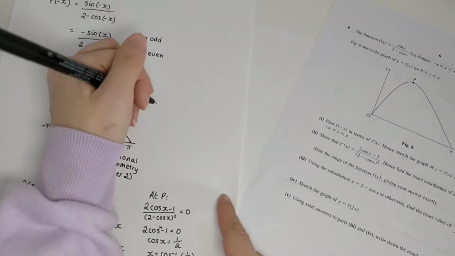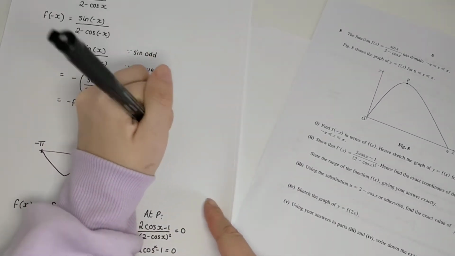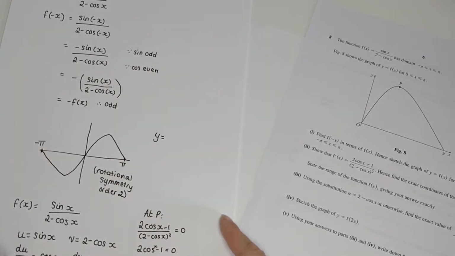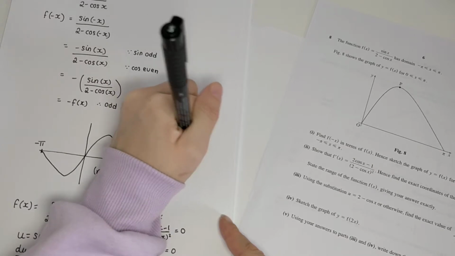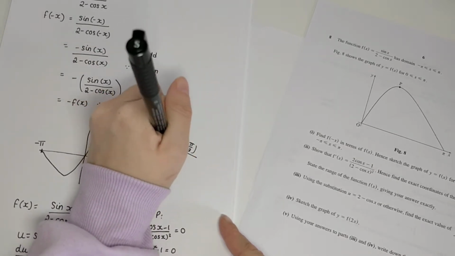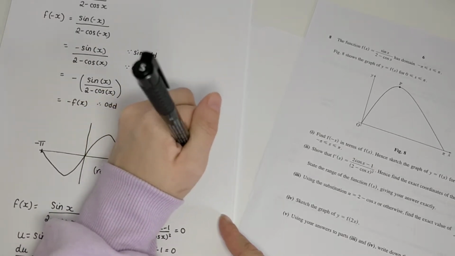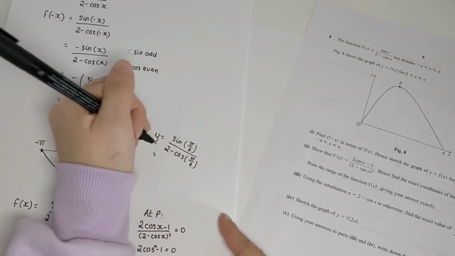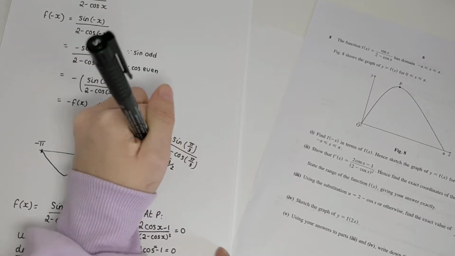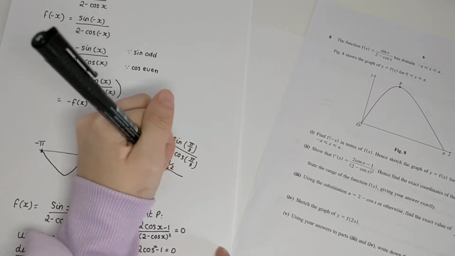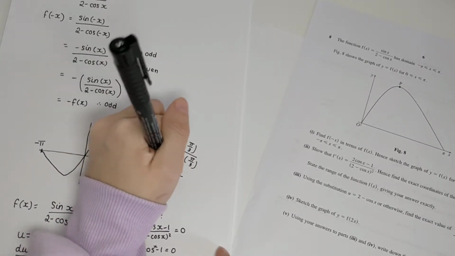I'm doing it up here. y equals sine of pi over 3. So I'm substituting this into the original f of x to get the y coordinate. Sine of pi over 3 is root 3 over 2. Cos of pi over 3 is a half.